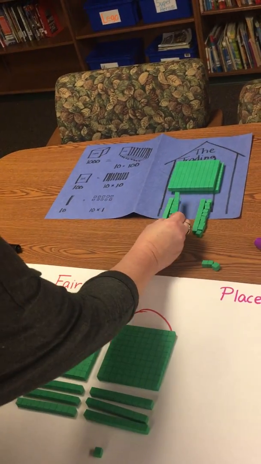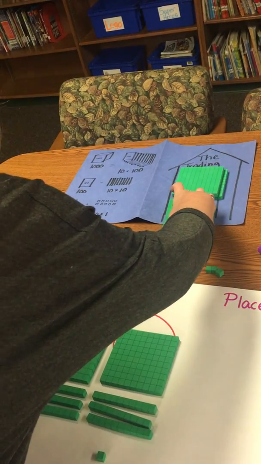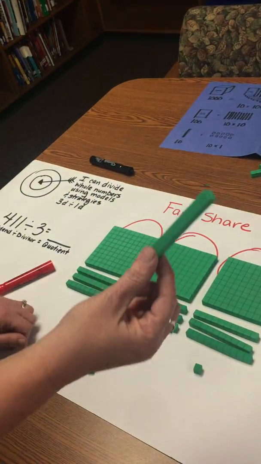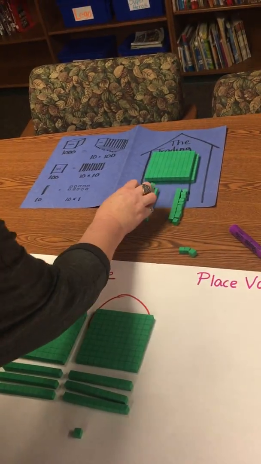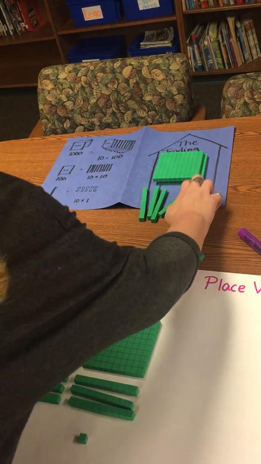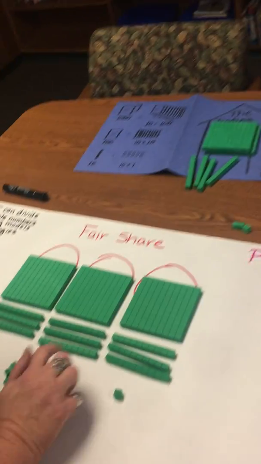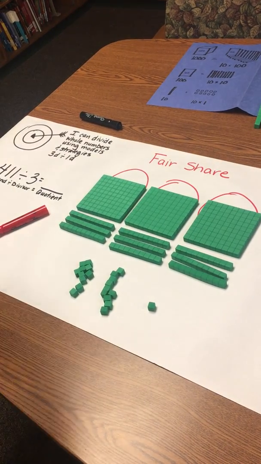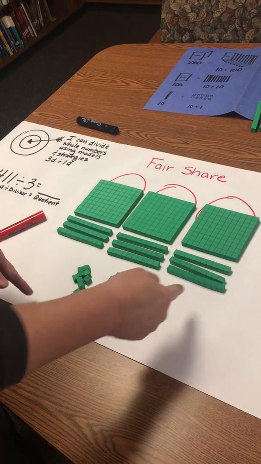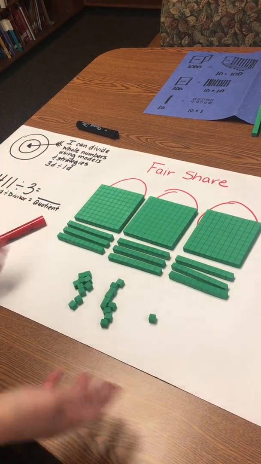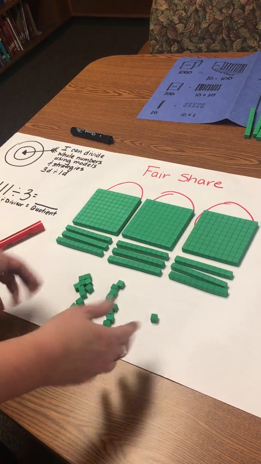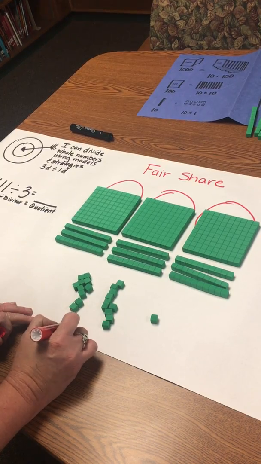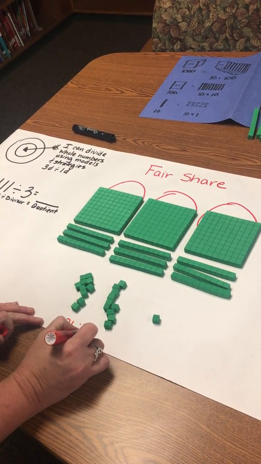So I'm going to give up 1 of my 10s and get 10 ones. I'm going to give up another 1 of my 10s, just do them all at the same time, and trade that in for another 10 ones. So now I have 10, 20, 1. Do I have enough for each group to have another fair share? Now, I see this big chunk. I know there's 21, and I know that 21 divided by 3 equals 7.